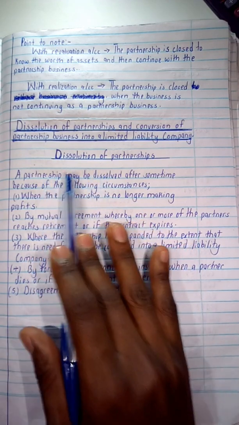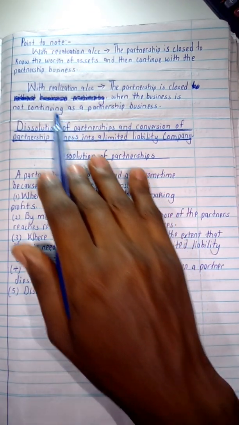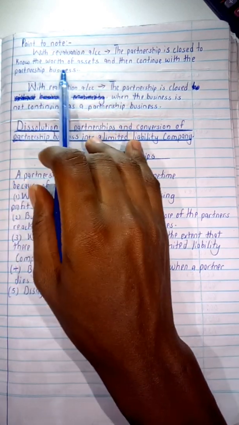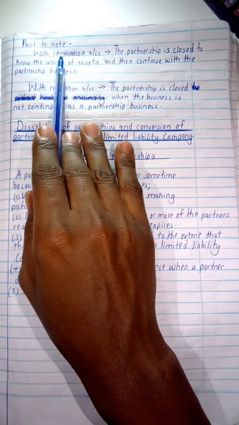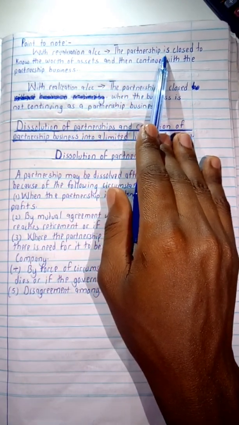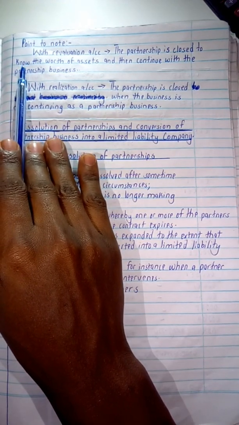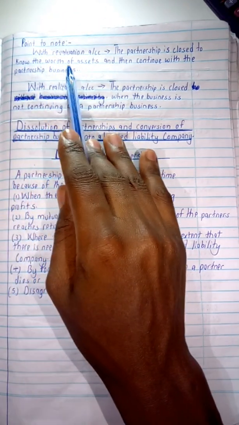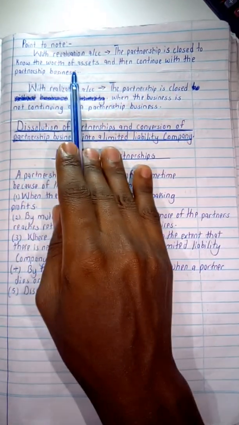Make sure you watch the full video from the start to the end for you to be able to understand the dissolution of partnership. Now with this, just a quick review: previously in the previous video we had revaluation. So with the revaluation account, the partnership is closed to know the worth of assets and then continue with the partnership business.